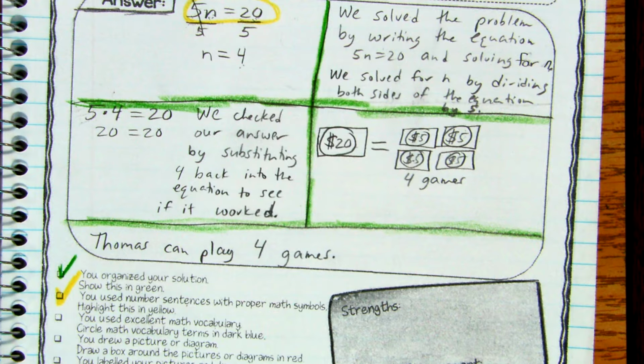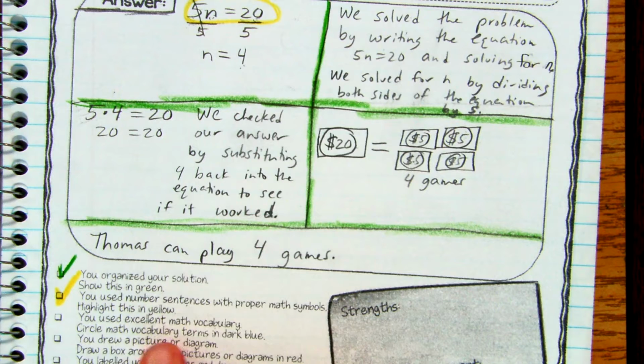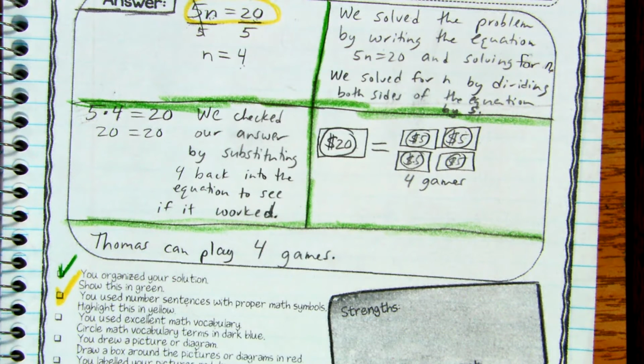All right, the next one is you used excellent math vocabulary. We didn't use a lot, but we used some. We're going to circle math vocabulary terms in dark blue. So let me make sure I have dark blue. Okay, so what were some of the math vocabulary words that we used? Who can give me a vocabulary word that we used?